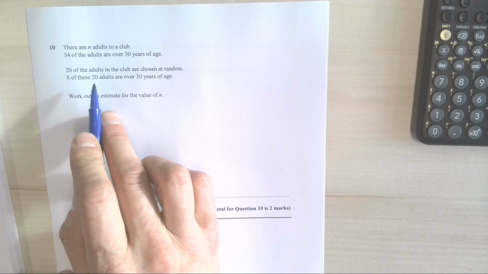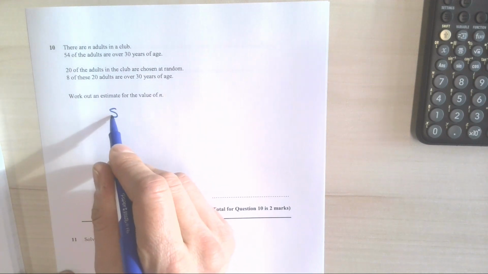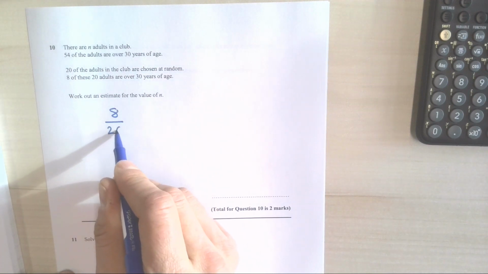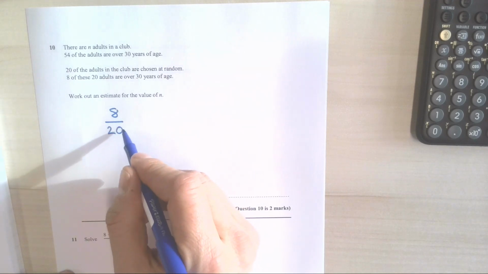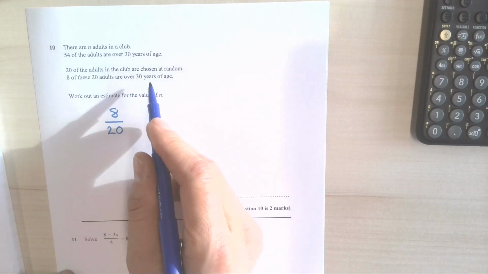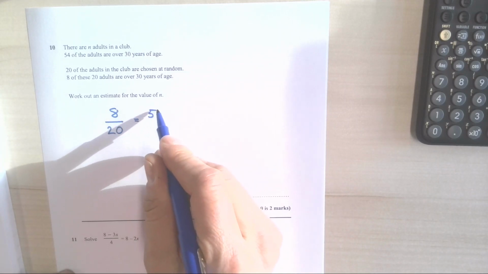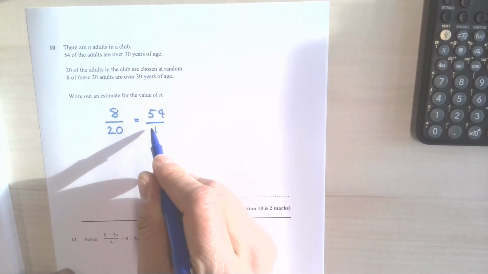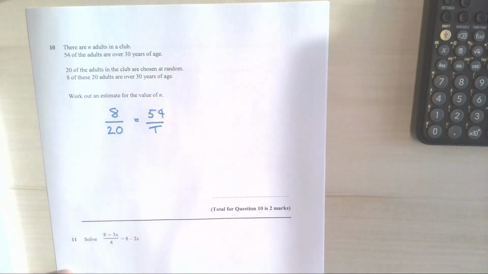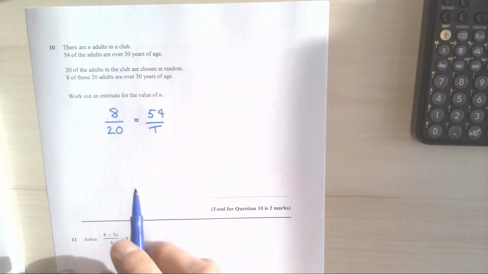So 8 out of 20, that's the proportion that we're assuming are over 30. That should be the same as 54 divided by the total there. I'm setting it up like this because as soon as I get to that, I'm into algebra and I can just do some straightforward algebra.